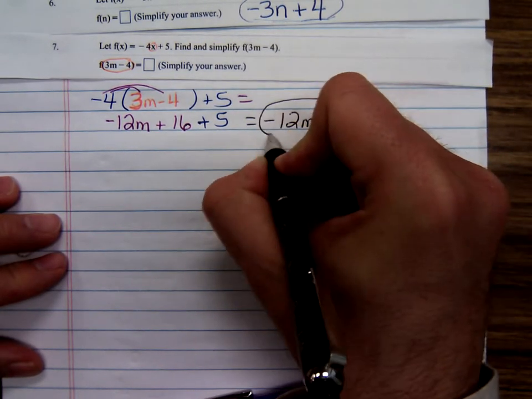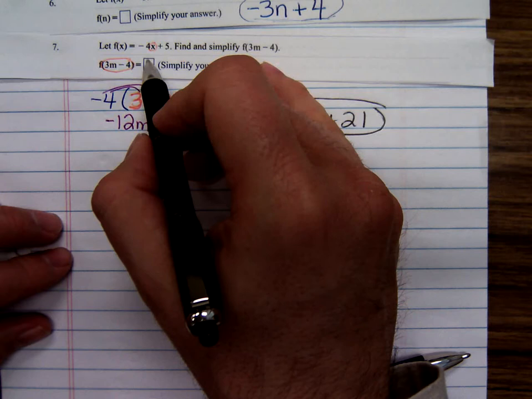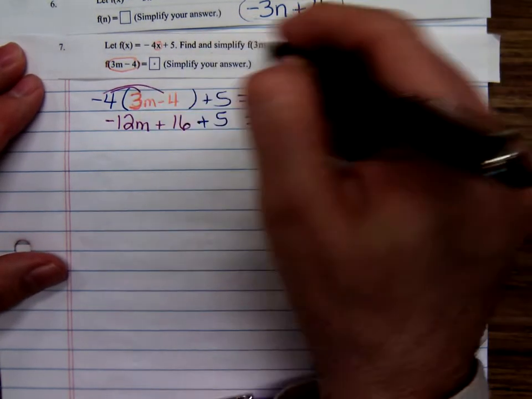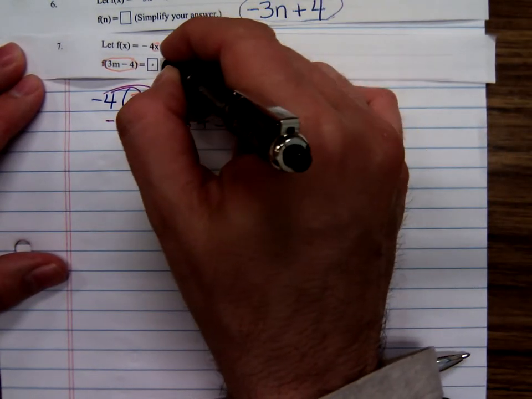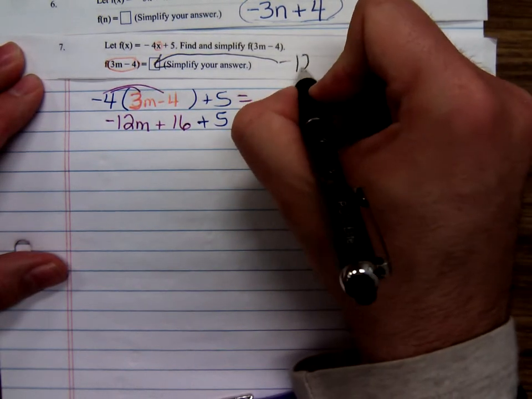Oh, well, you'll type it into that box. Okay. Negative 12m plus 21.